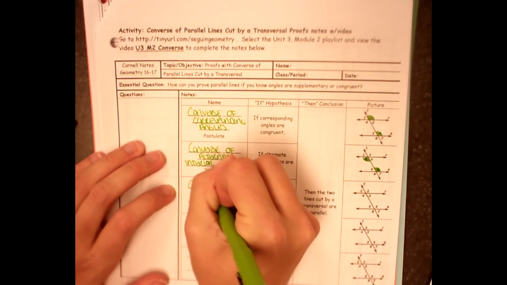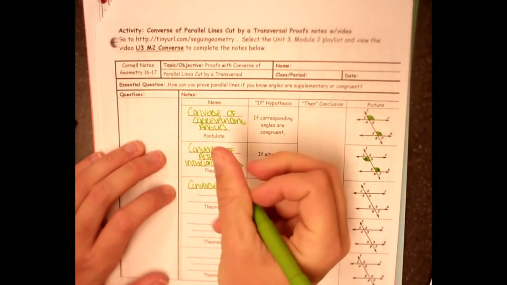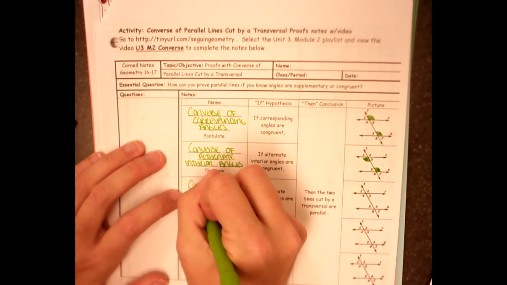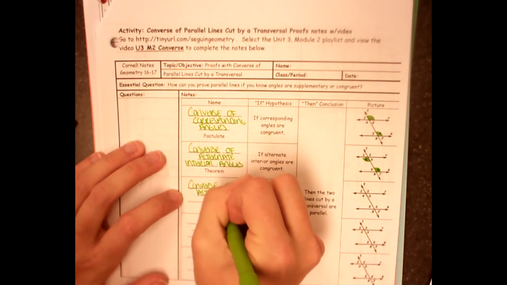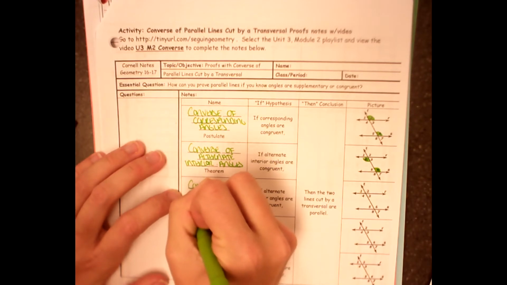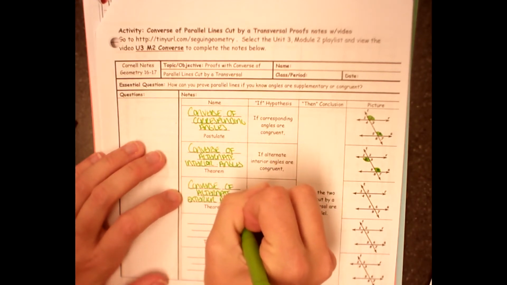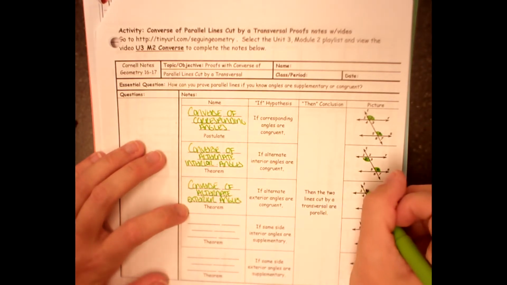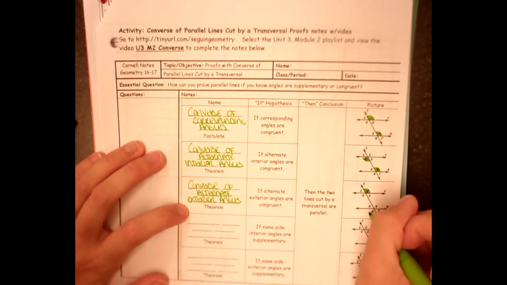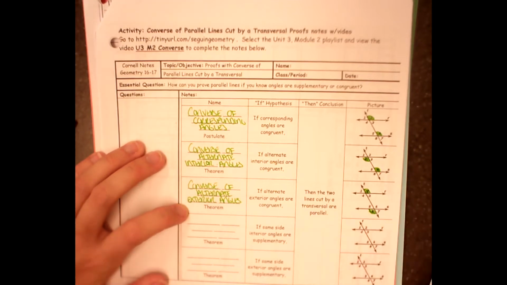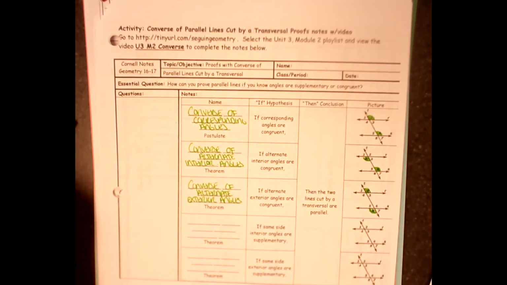Converse of alternate exterior angles theorem. If your alternate exterior angles are congruent, then the lines are parallel.